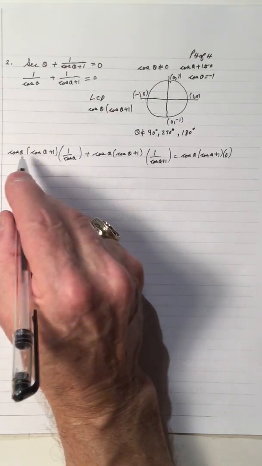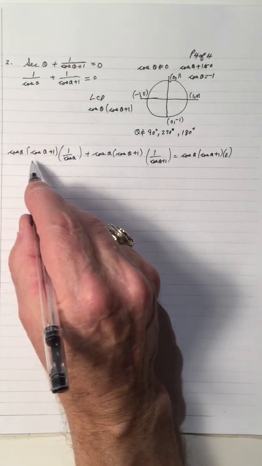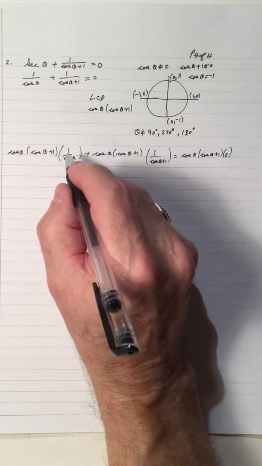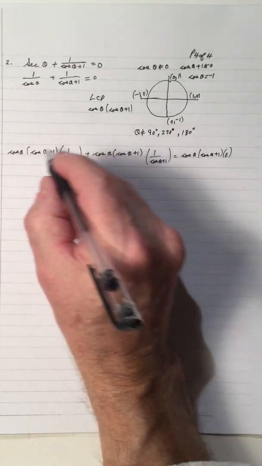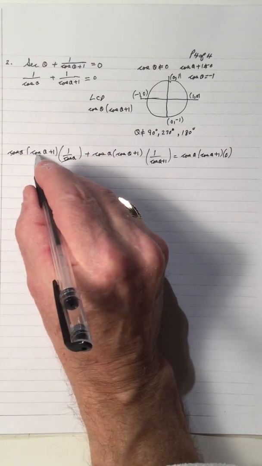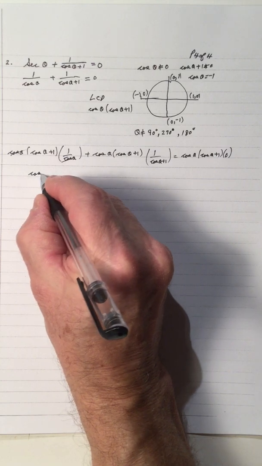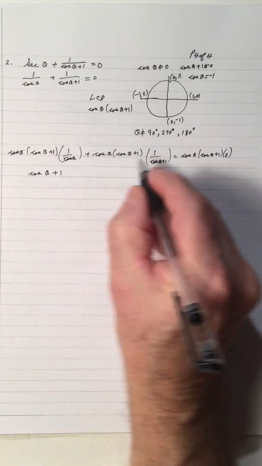Now, when we have fractions, multiplying each part of the equation by the LCD, each denominator should cancel out. So cos theta cancels out. So cos theta plus 1 times 1 is cos theta plus 1.